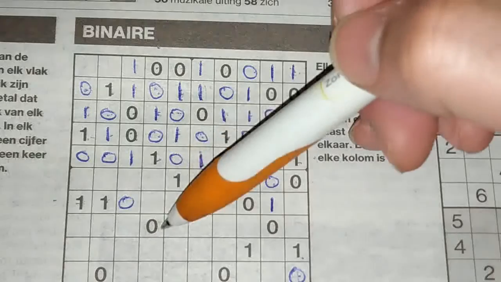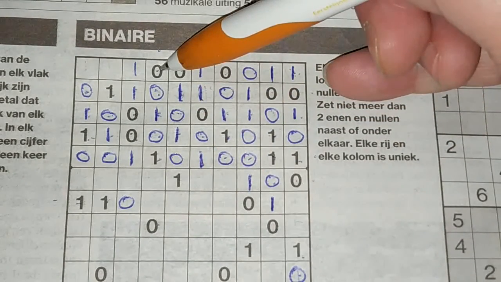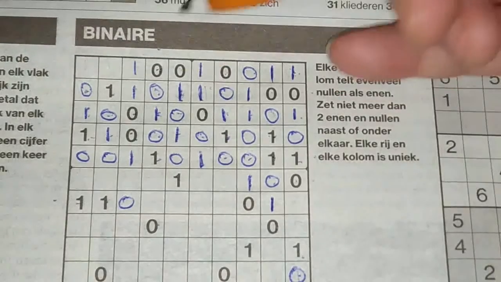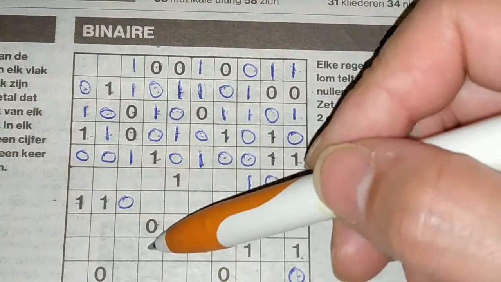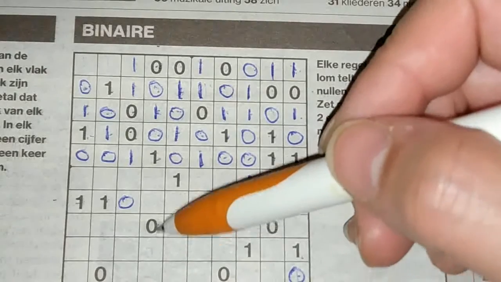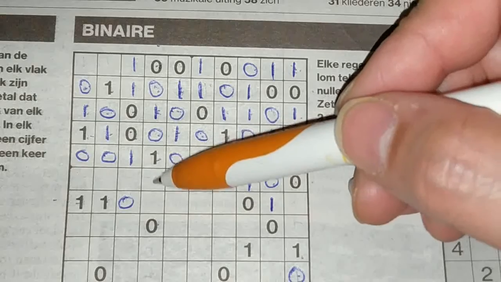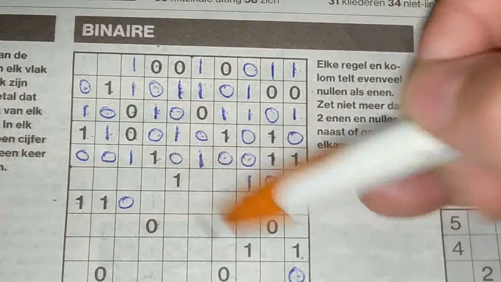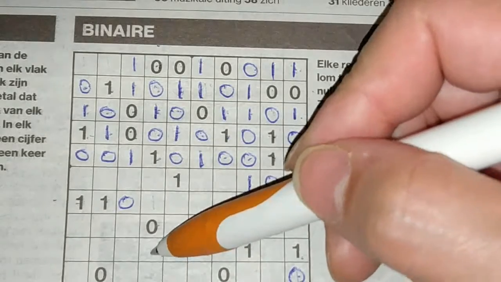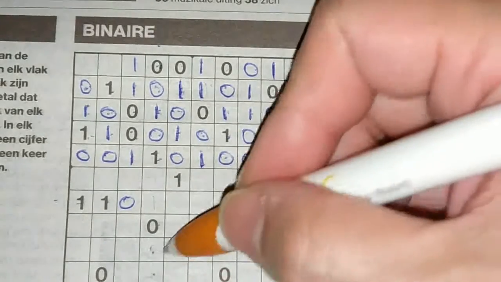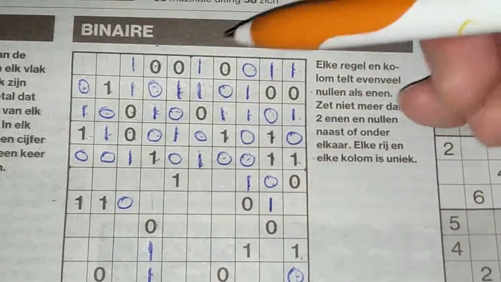1, 2, 3, 4 O's. If I place the fifth and the last O here or there, then we have 3 ones. Not allowed. So these two must be 1. 1, 2, 3, 4. Yes.